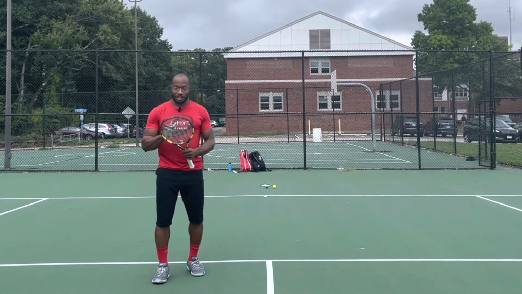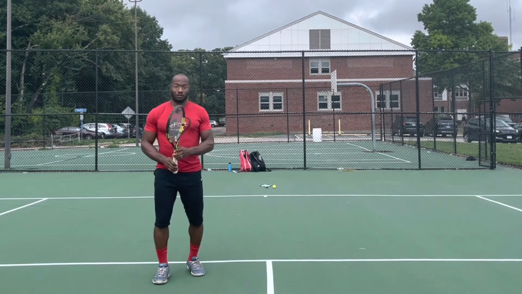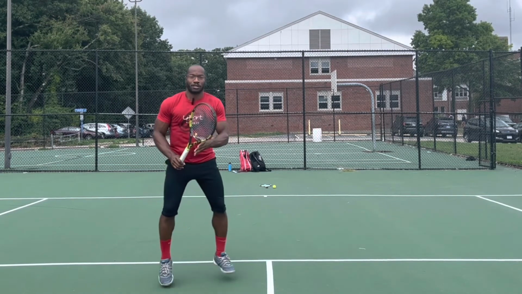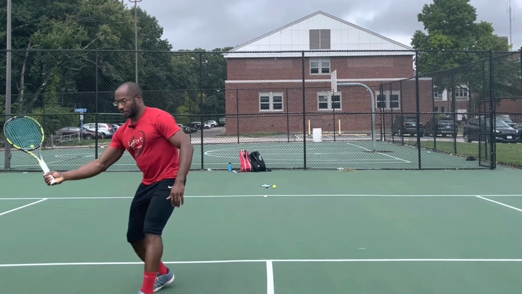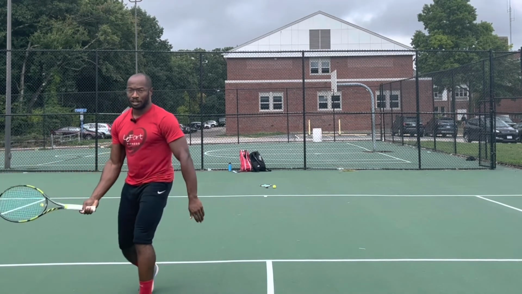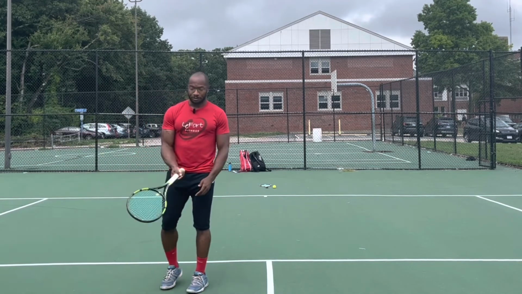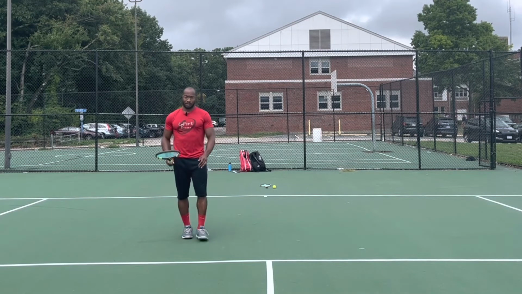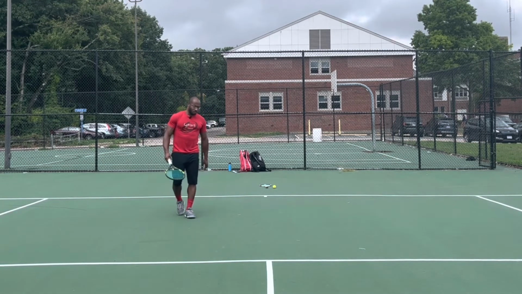With this, it's a great racket, but you have to be intentional about the volley. So I've been making sure to split step and then focus on having a soft hand, setting it out in front, and keeping my hands underneath the racket. It has definitely improved my volleys, the ability to split step.